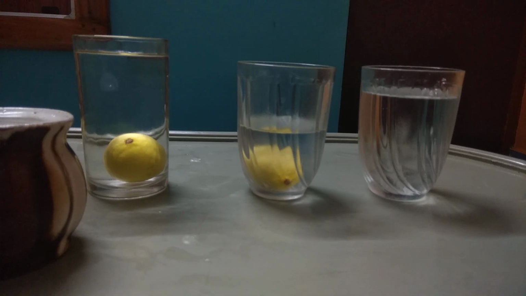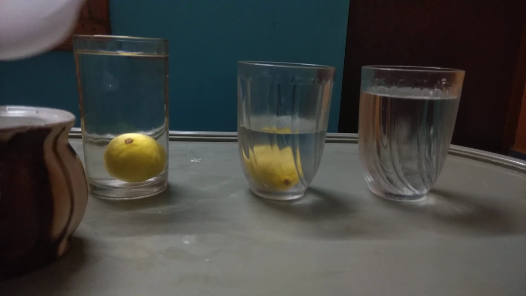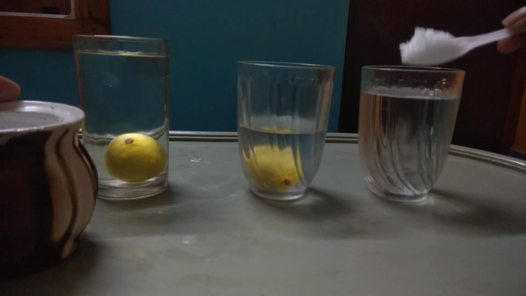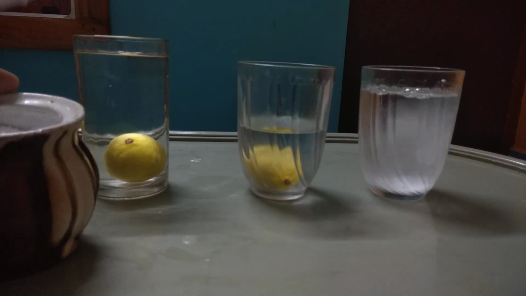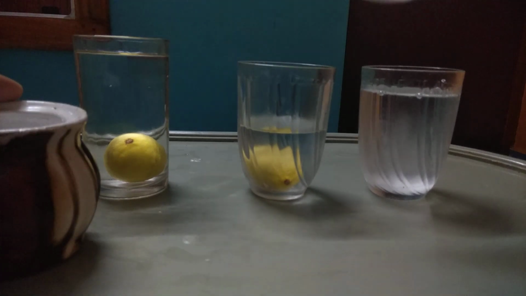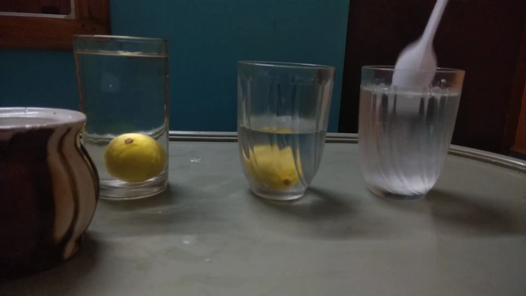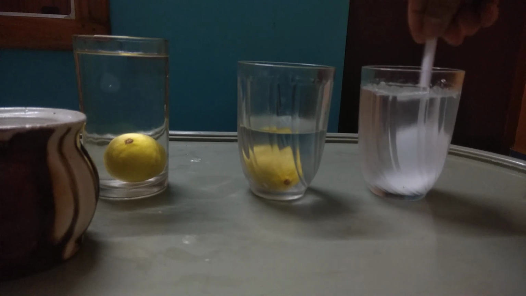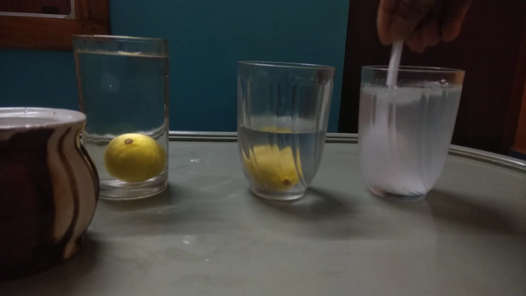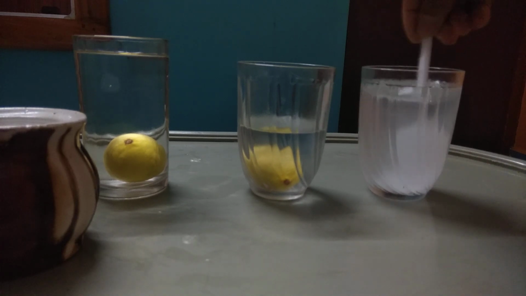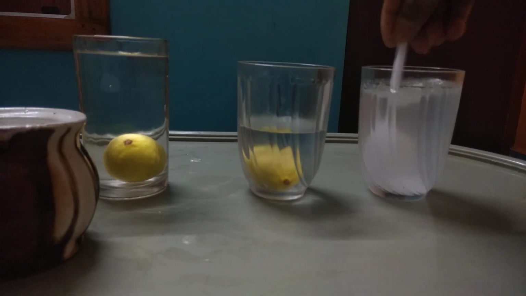We are taking salt. Here you see, we are taking salt, 1 and 2, and mixing salt with this water to increase the density of the liquid. Here the density of this water increases.